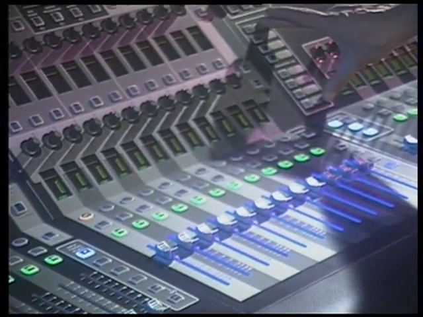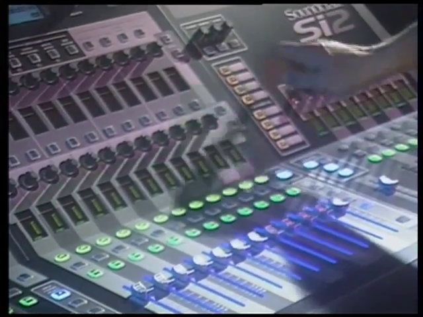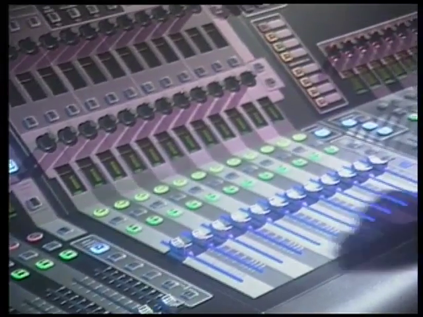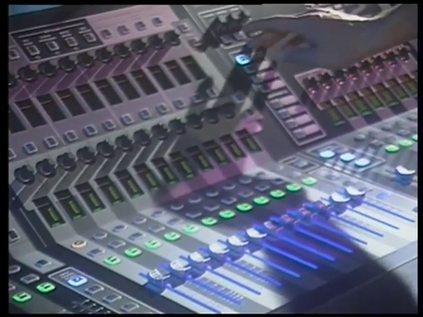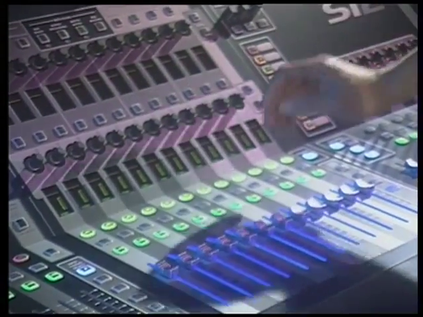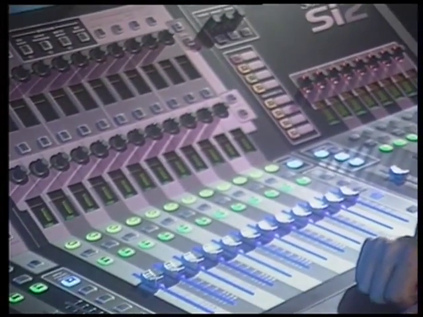You've also got 8 user-defined mute keys up here. You can do the same thing with those. Setup, mute group 1, select all of those. Now if I mute, it mutes me out. Okay, again, to reset it, you just do exactly the same thing.